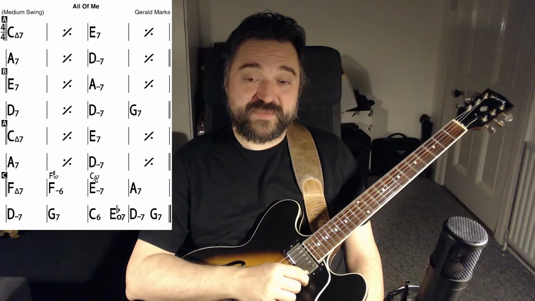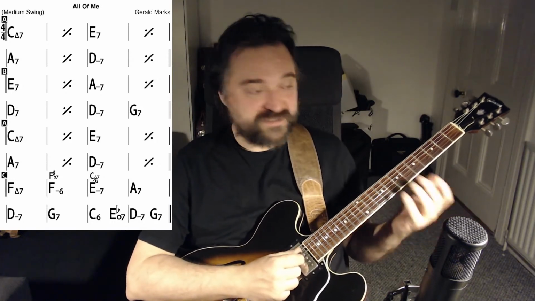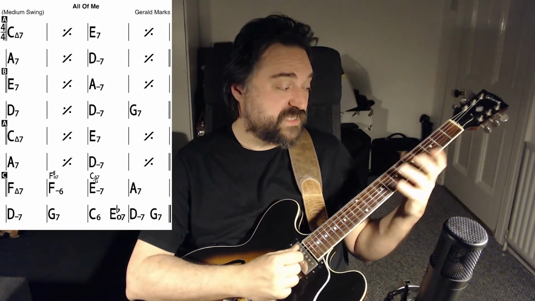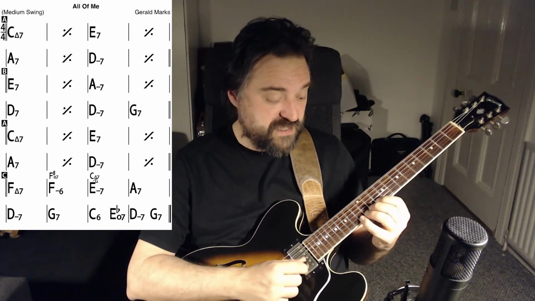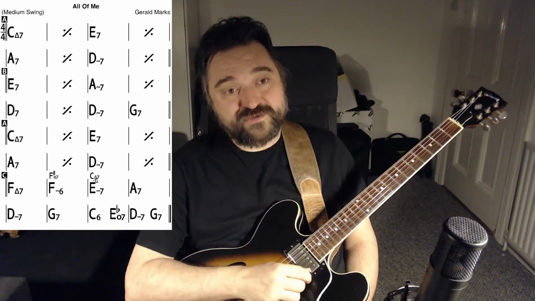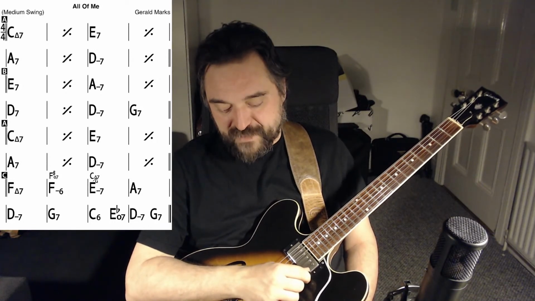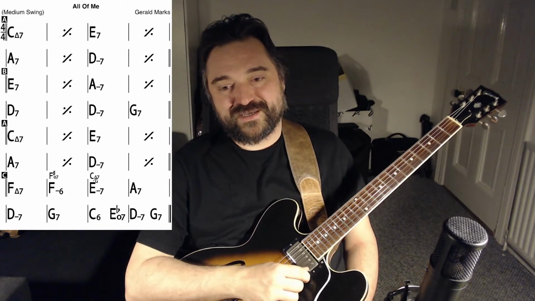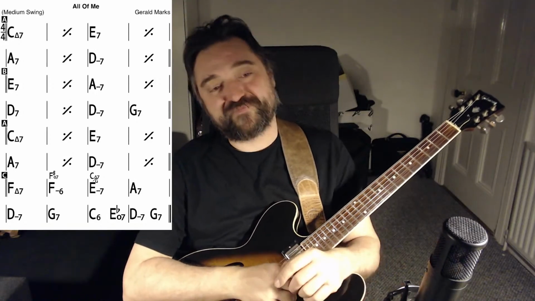What I play here is just a diminished run, so it's something that is made of minor thirds. In this case, G sharp, B, D, F, G sharp, B, D, F, G sharp, B, D, and so on. What is it good for? For everything. This is where a bit of math is involved, but this chord is made of minor thirds stuck together.